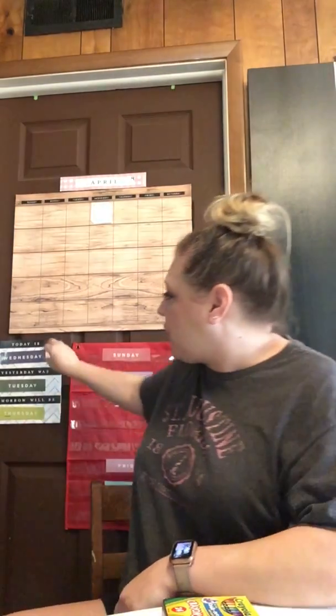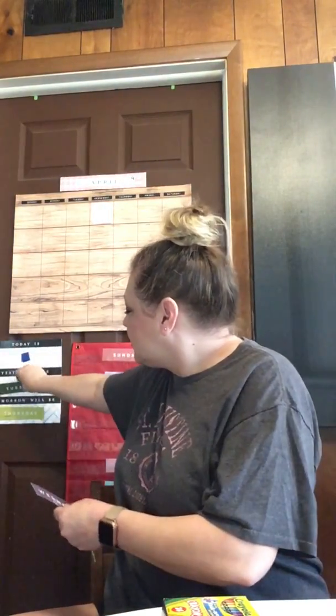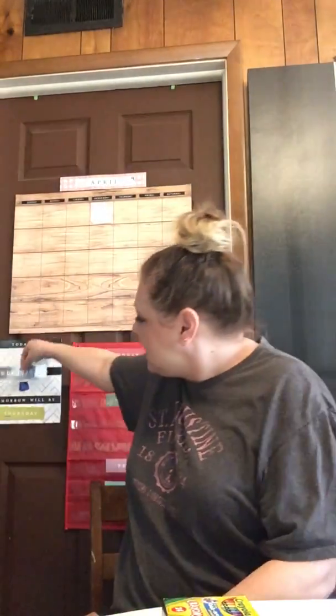So let's change our chart. Wednesday was yesterday. Okay, put your finger back on Wednesday, and let's go down to the very next day to see what today is. It says Thursday, right, Thursday. Today is Thursday, all day long.